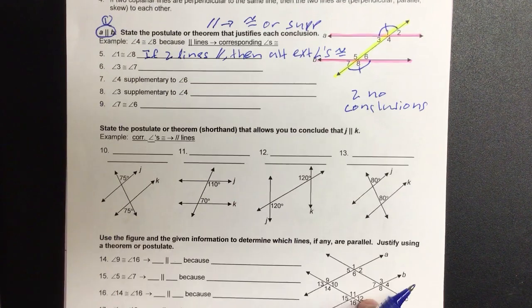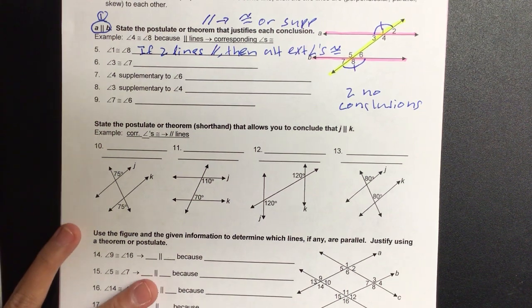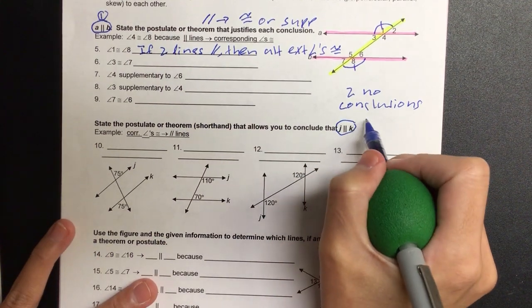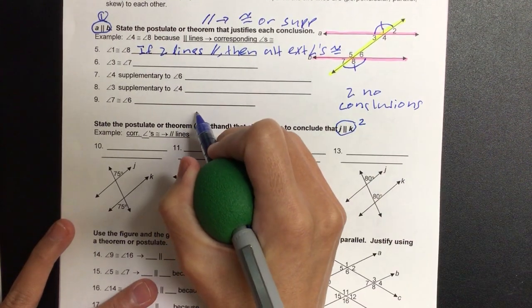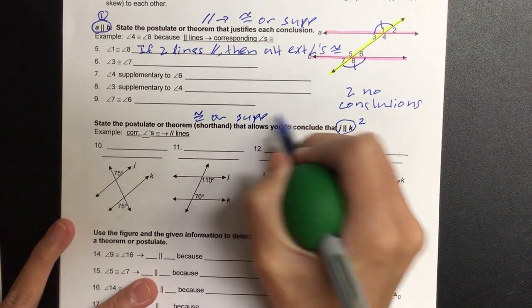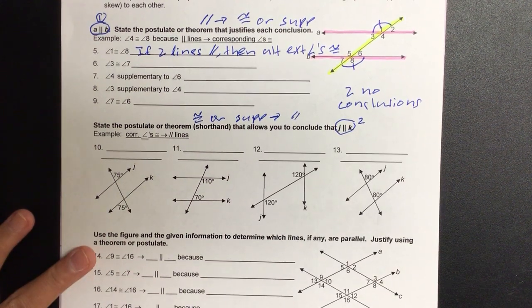All right, Luke, let's read the instruction above number 10. State the postulate or theorem shorthand that allows you to conclude that J is parallel to A. So it's saying I need to conclude. That's going to be my second statement. So that means we have something is congruent to or something is supplementary. So therefore, two lines are parallel. It's a converse of the previous.